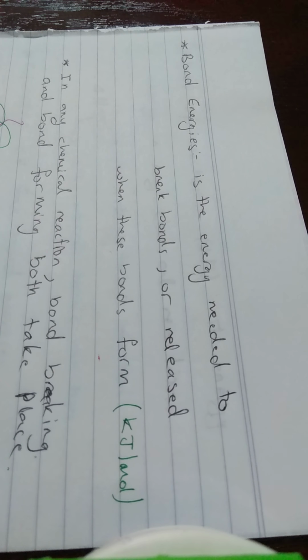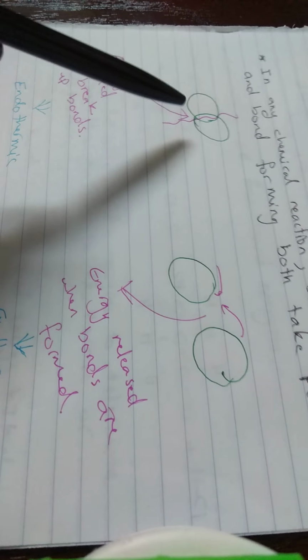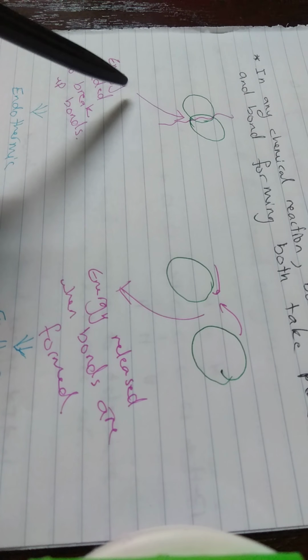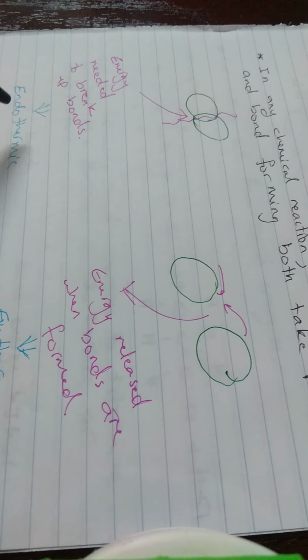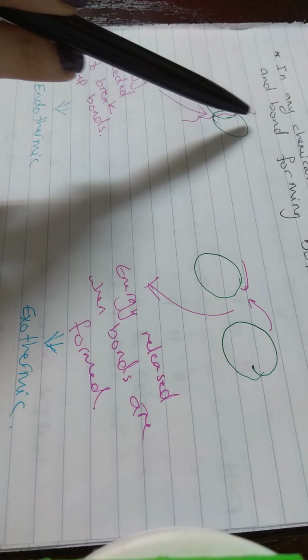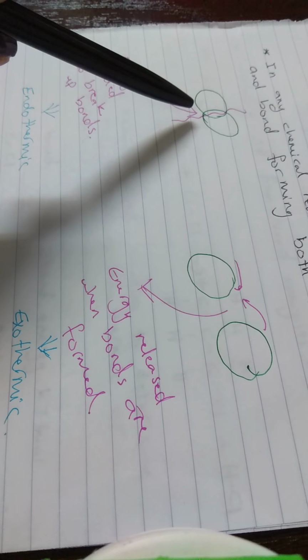Bond breaking and bond formation both take place when any chemical reaction occurs. In any chemical reaction, we have two things: bond breaking and bond formation. Bond breaking is always an endothermic process because we need energy to break up the bond between any two atoms.